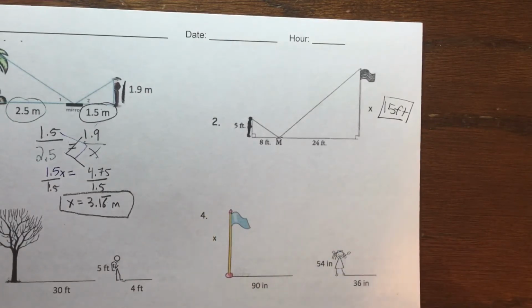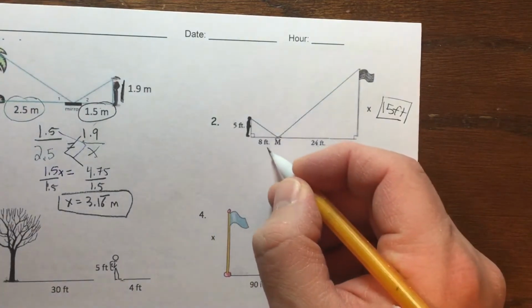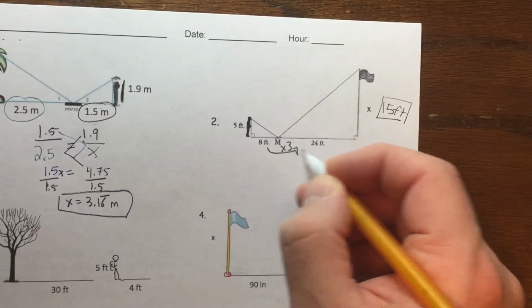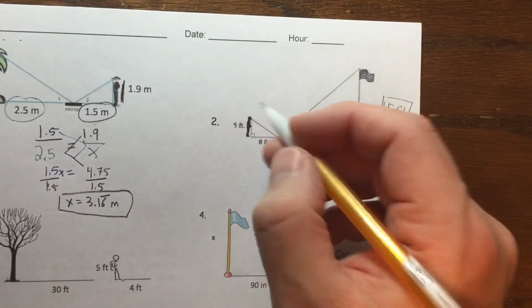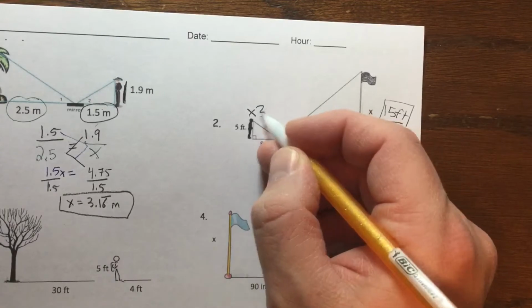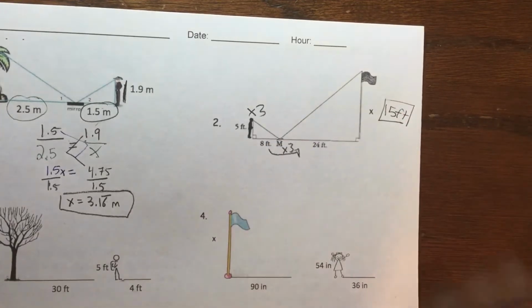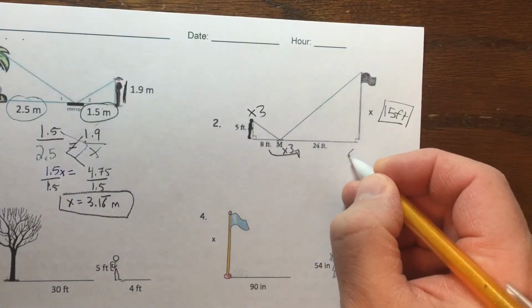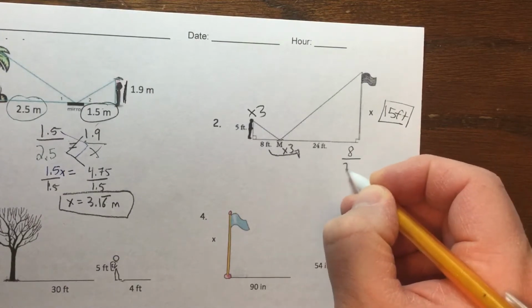So you can always set up the cross product, but if you're noticing that 8 times 3 gives us 24, well then by all means, you're right. Just show me that 5 times 3 gives you 15. Boom. It's enough work. If you don't see that, if you don't like that, cross products will always work.